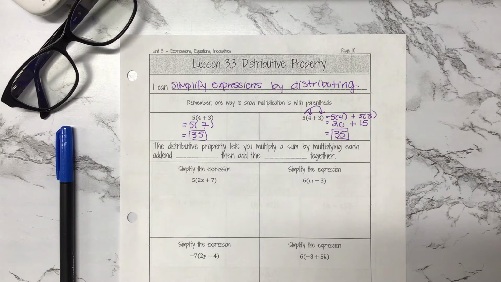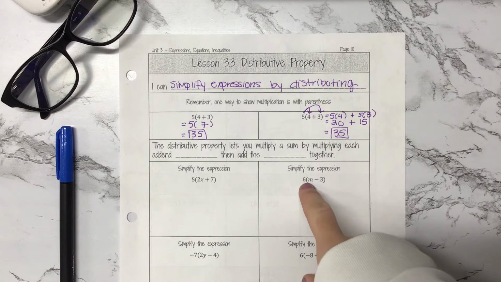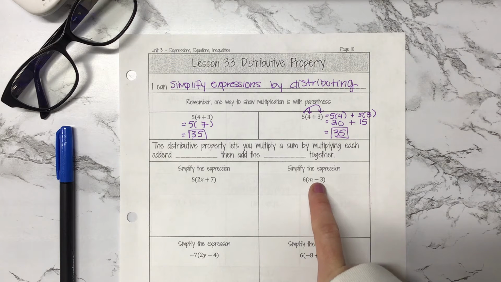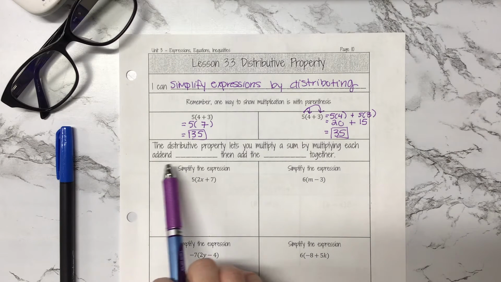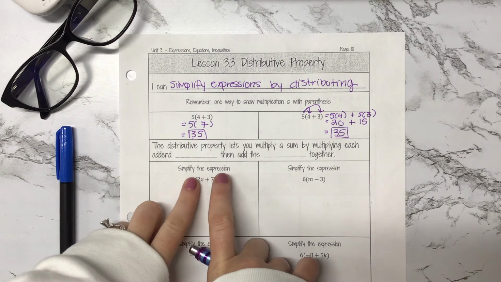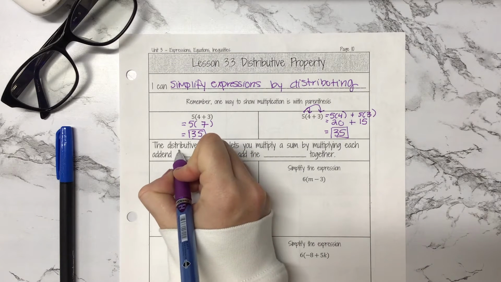which allows us to multiply things and comes in really handy when you can't multiply something. Like I don't know what m minus 3 is right now, okay? So the distributive property lets you multiply a sum by multiplying each addend, so each thing inside of the parentheses, separately.